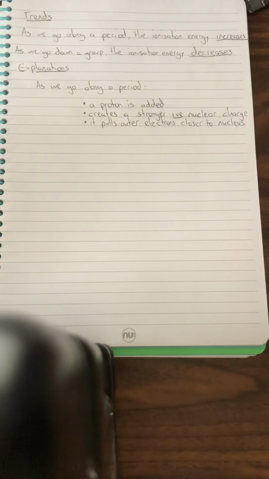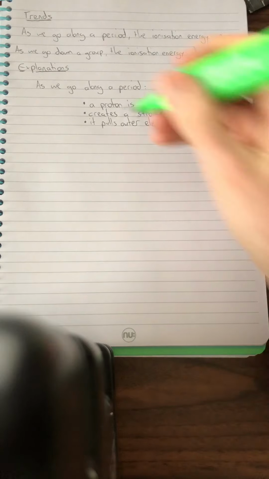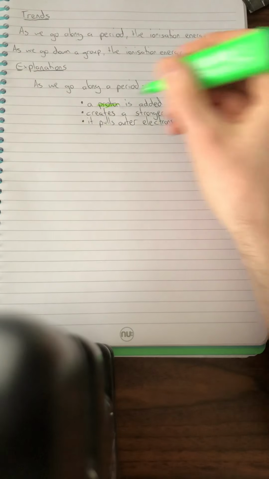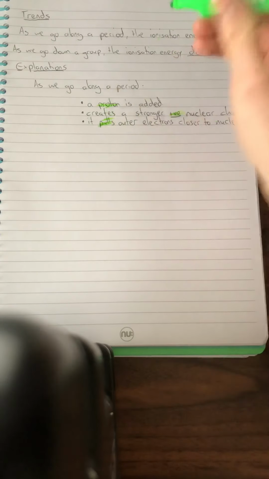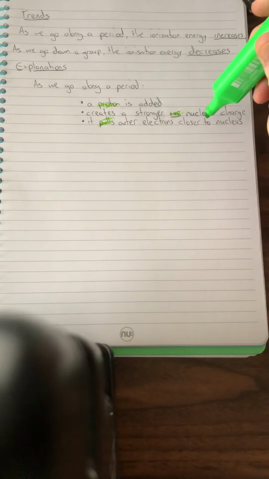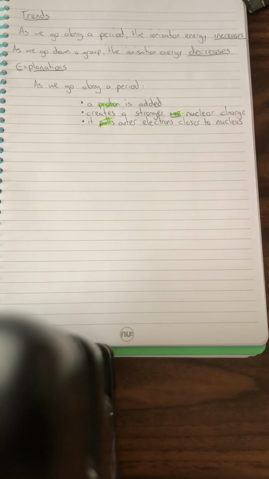Okay, now we've done that plenty of times. There's our 3 P's: proton, positive, pulls. You have to get each of these statements in. I love a bullet point. It makes it so clear. It's easy for the marker to mark. That's what I would recommend doing. Bullet point it.